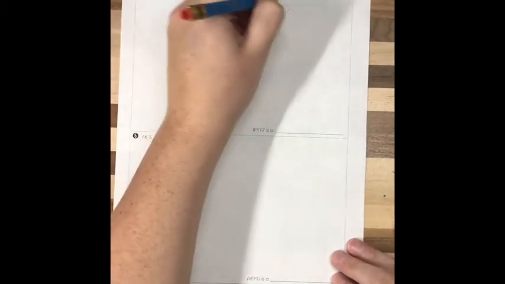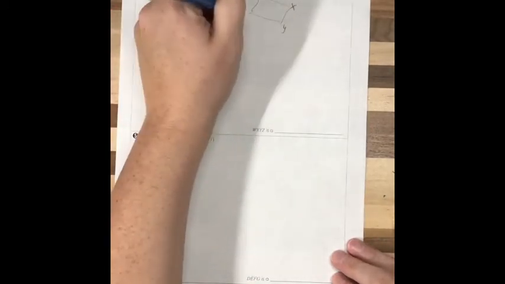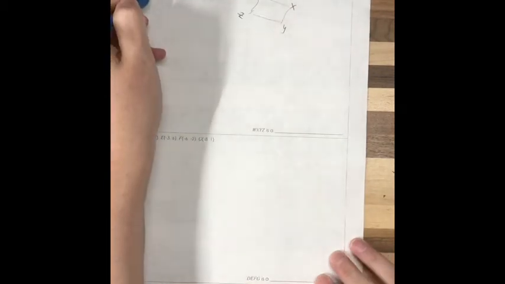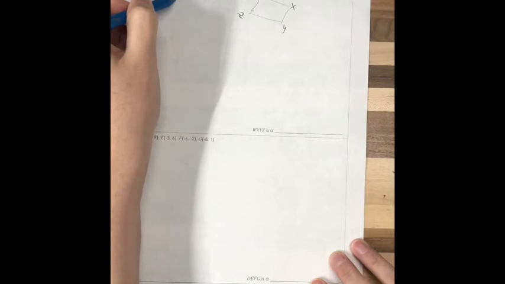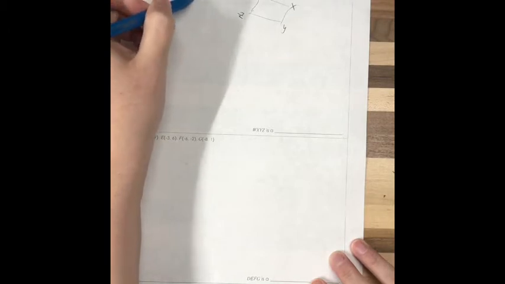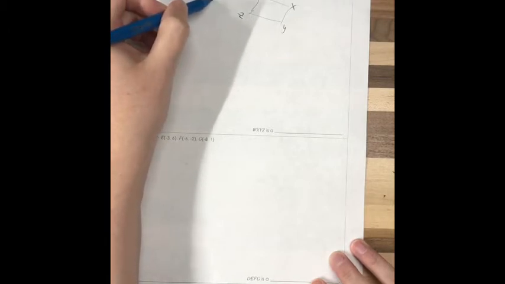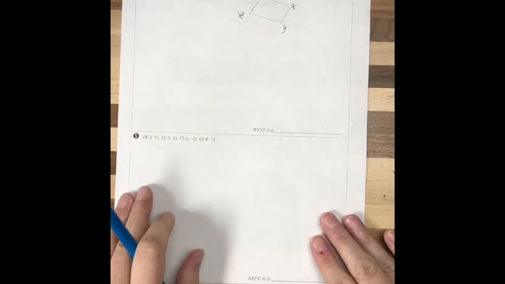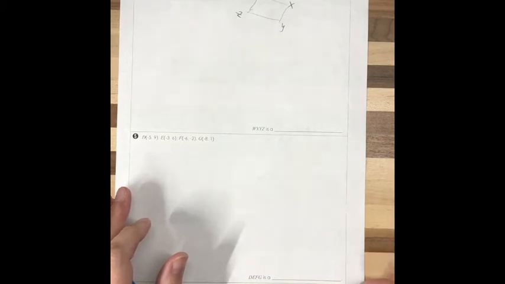So if this is W, X, Y, and Z, and all you know is that W is negative 4, negative 3, X is 1, negative 2, Y is 2, negative 7, and Z is negative 3, negative 8. We need to figure out, well, is it going to be just a parallelogram? Is it going to be a rectangle? Is it going to be a rhombus? Or is it going to be a square?